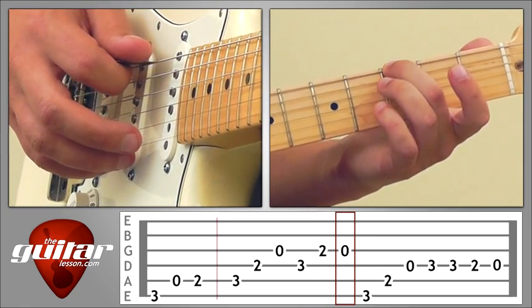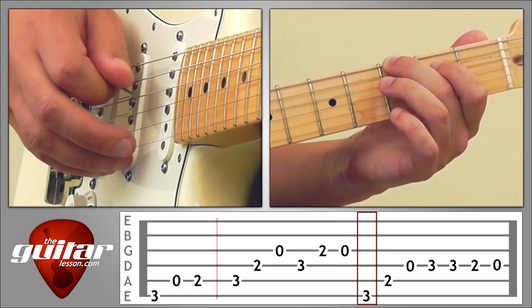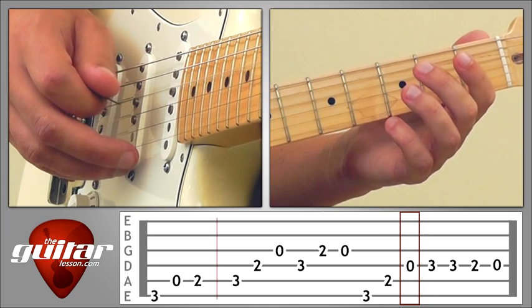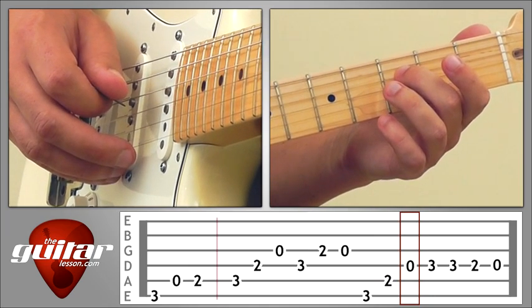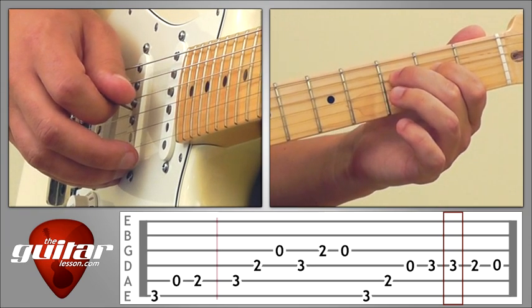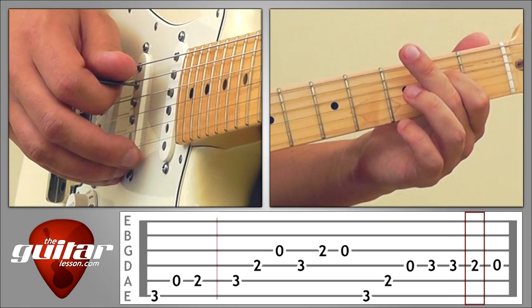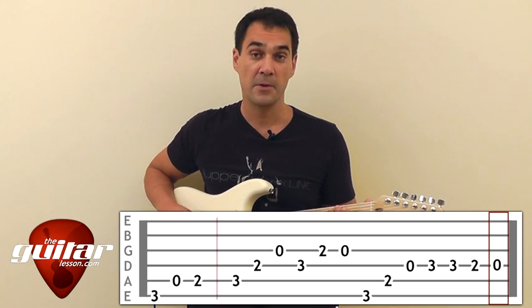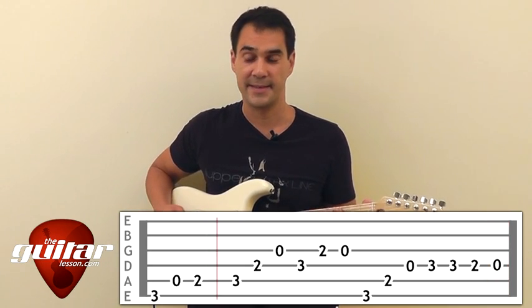string to the 3rd fret, then the 2nd fret of the A, an open D, 3rd fret of the D twice, then the 2nd fret of the D, and then the open D. So if you play that a bit faster, it will sound like this.